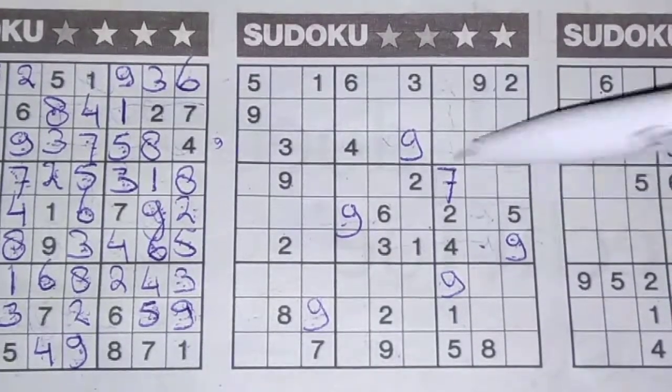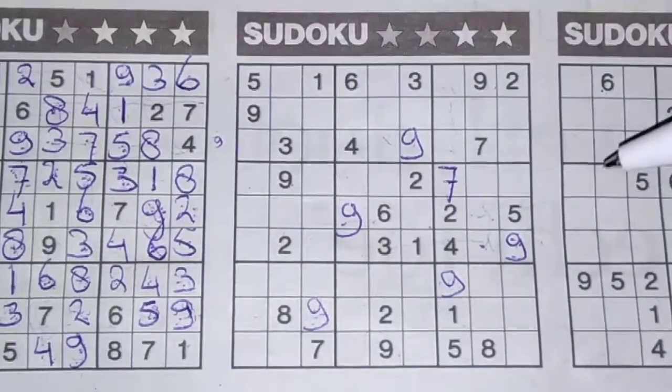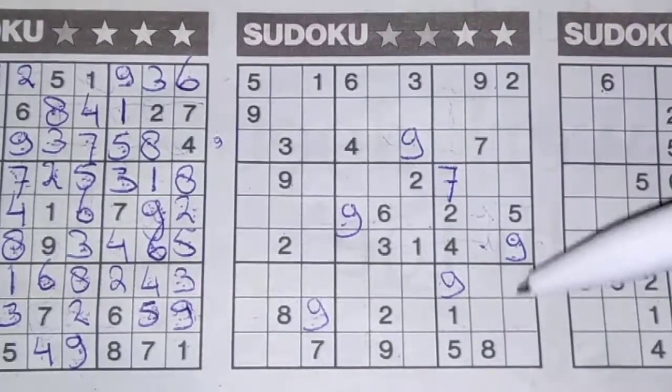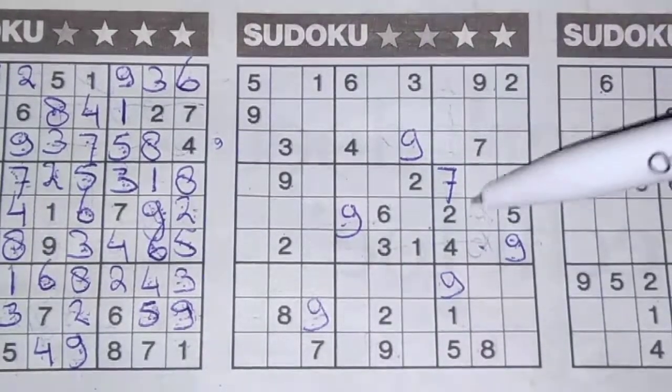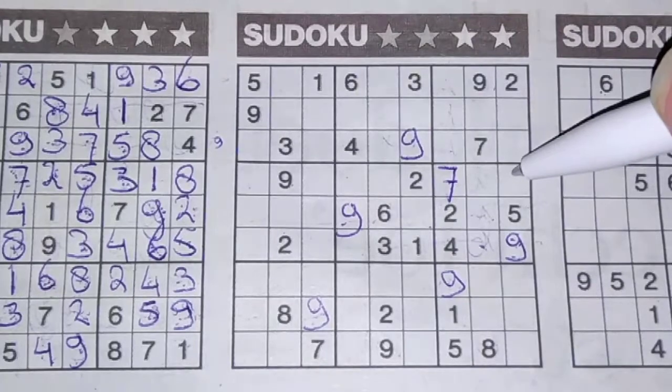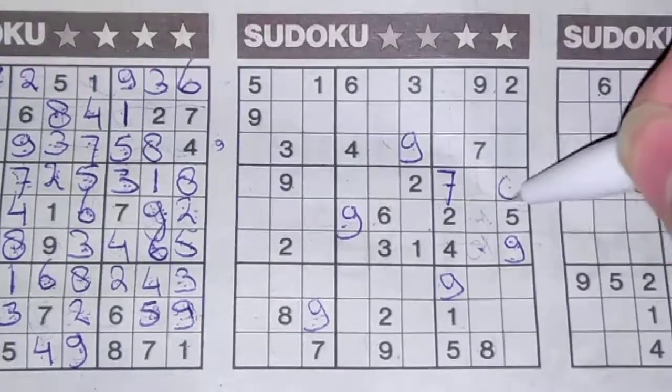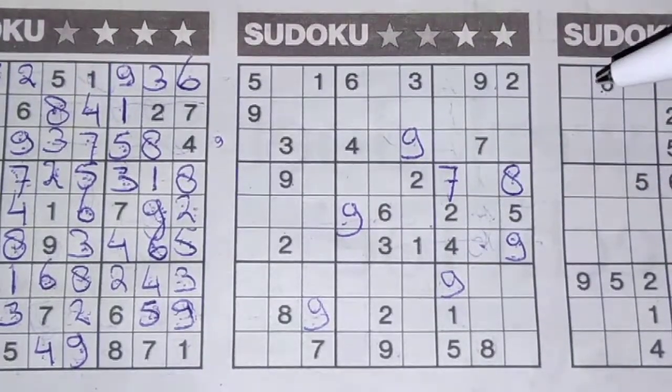In this big square, 4 missing numbers. One of the missing numbers is an 8. We have an 8 here, so no 8 in these 3 boxes. 1 box left for the 8 should be there.